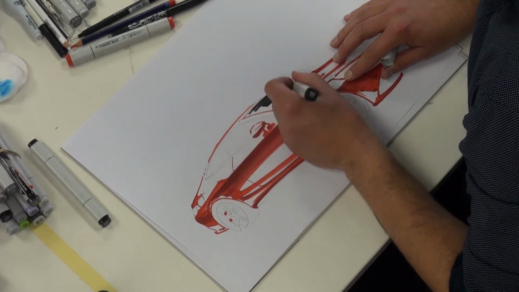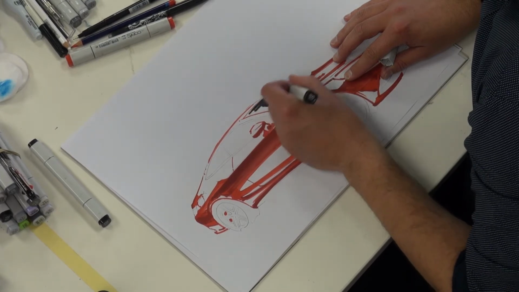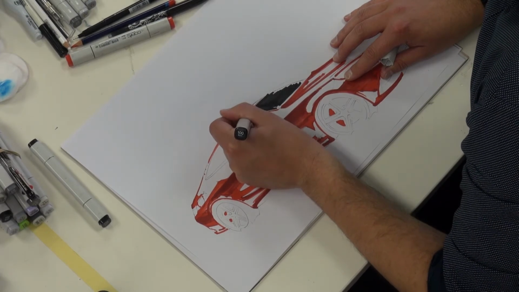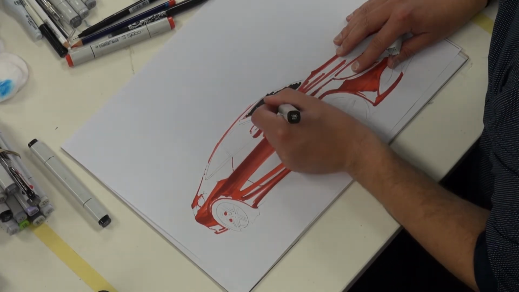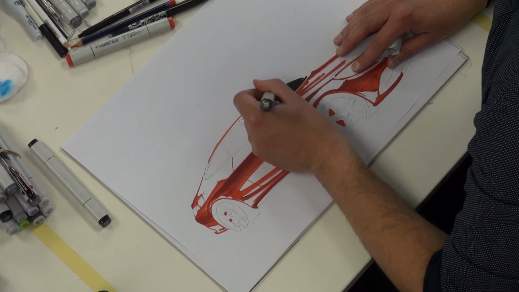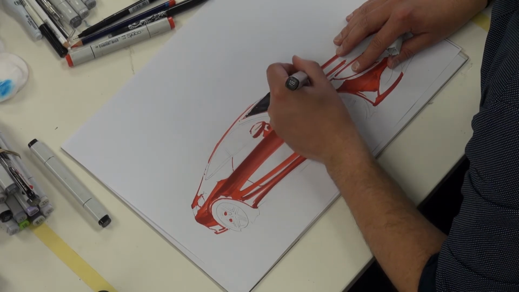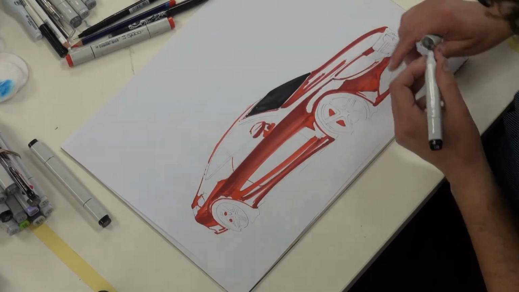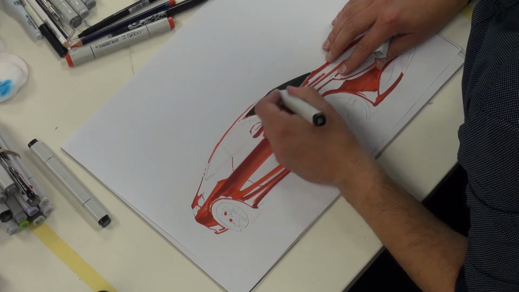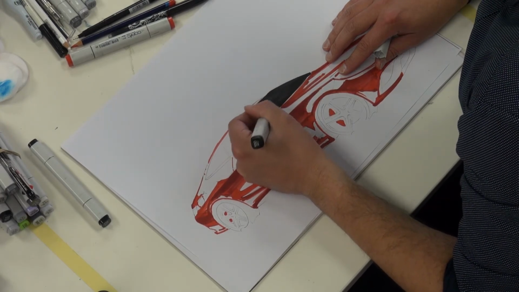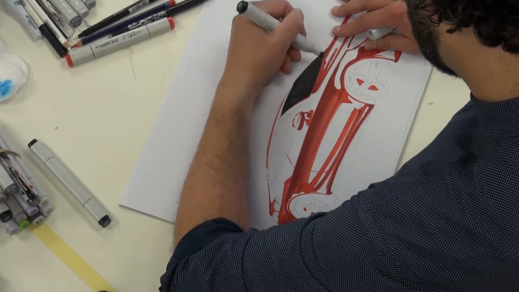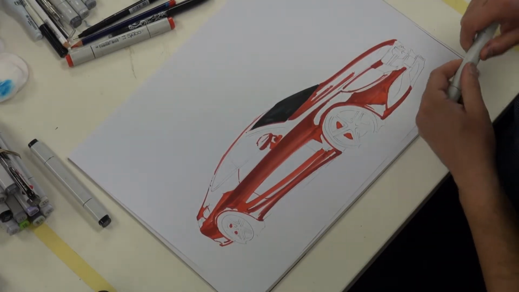Now, this is an abstraction, so the window on my sketch is going to be black. And then I'm going to come back and add in a little bit of detail for the window later. Because this is an exterior design sketch, not an interior sketch. But it's a car, so I'm going to show you a little bit of the interior, like seats and stuff as well.